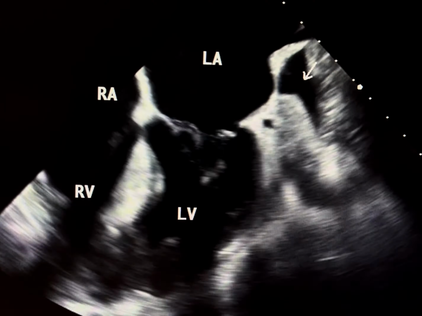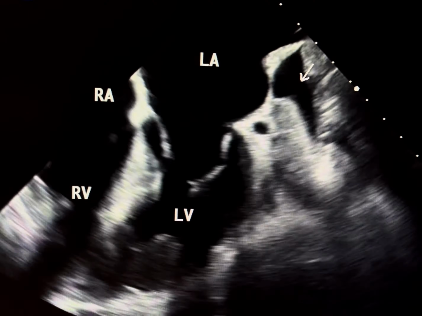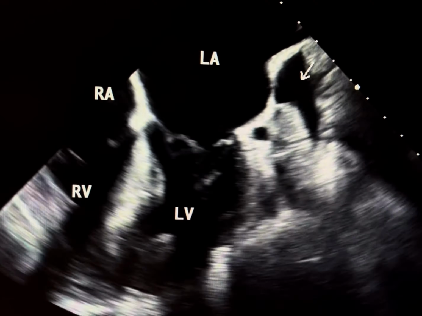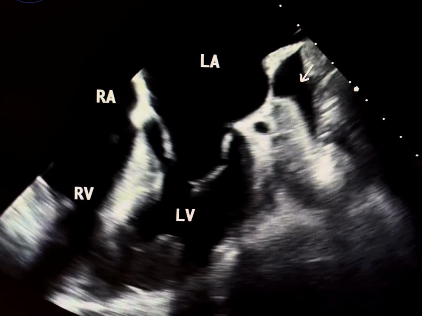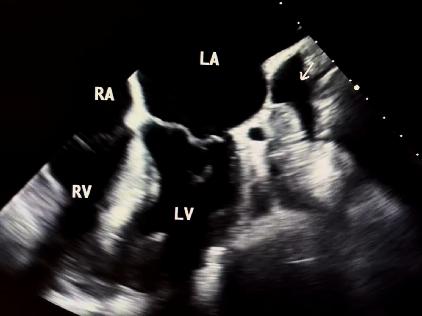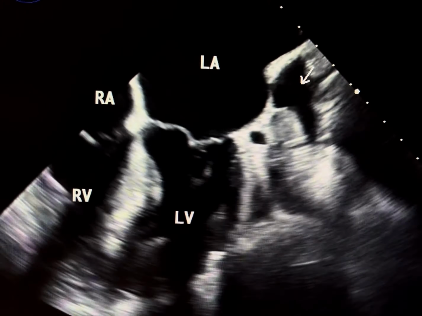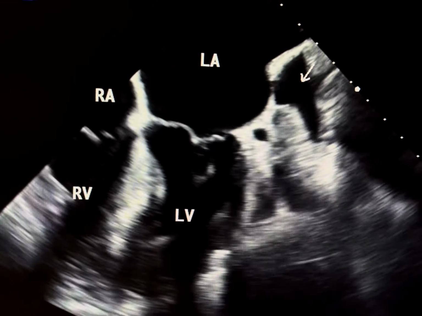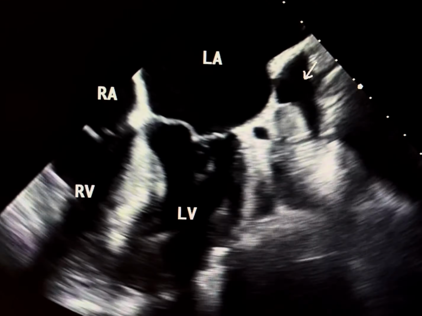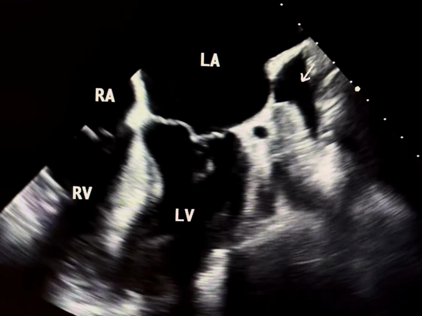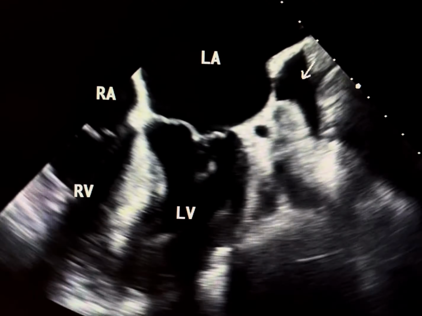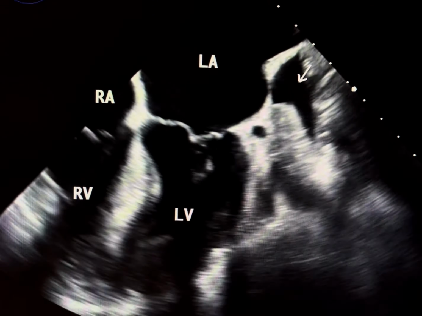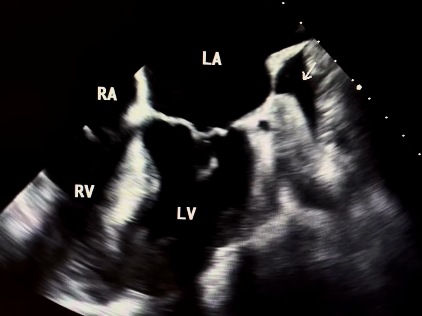The left atrial appendage is the most common site for thrombus formation in patients with AF, particularly in those with poor anticoagulation control. In patients with non-valvular AF, the incidence of LA appendage clot is reported as high as 15 to 20%. However, it's important to note that the mass in this video is not LA appendage thrombus.